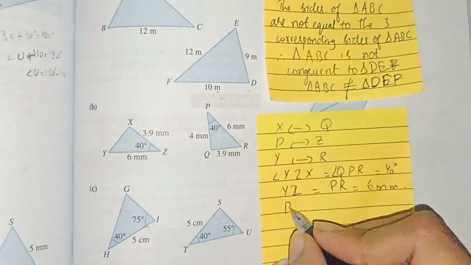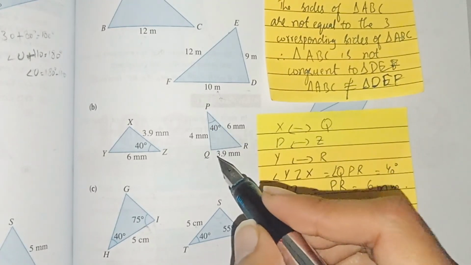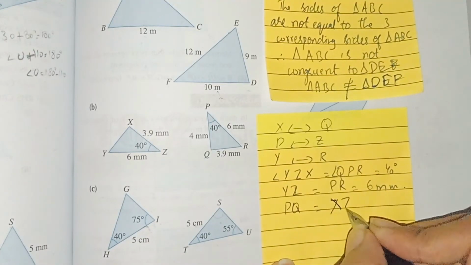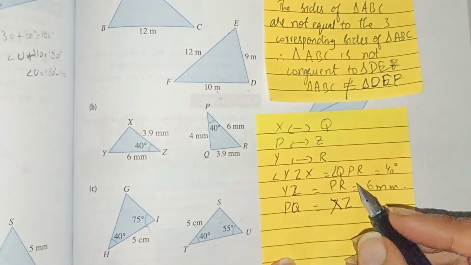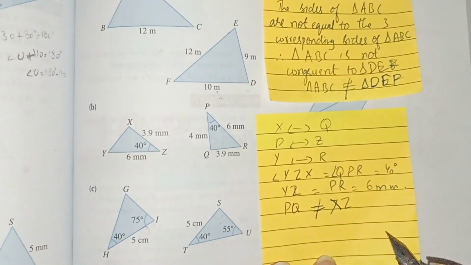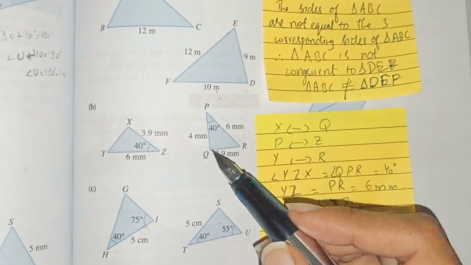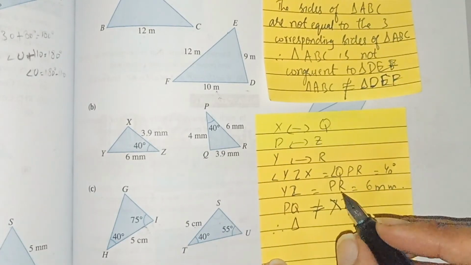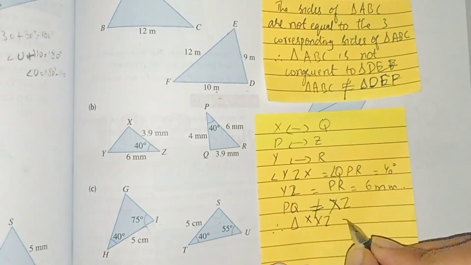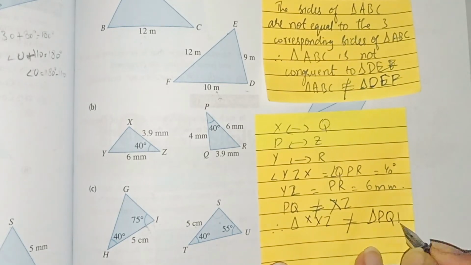Now you can observe that PQ is that side, PQ is equal to 4, but XZ is equal to 3.9 millimeters. That's why these both sides are not equal to each other. This is 4 millimeter and this is 3.9 millimeter. These sides are not equal. That's why triangle XYZ is not congruent to triangle PQR.